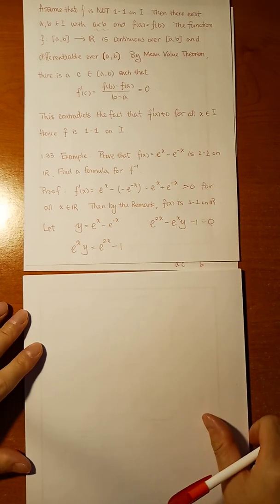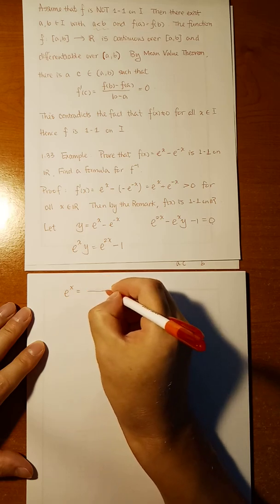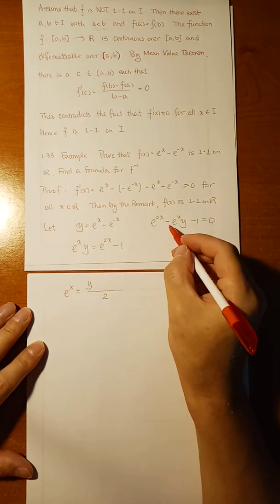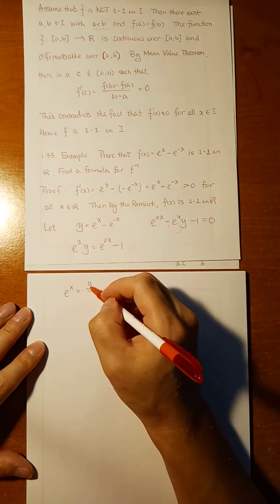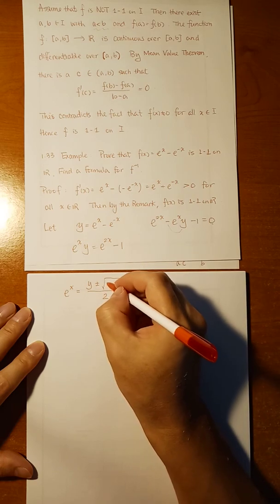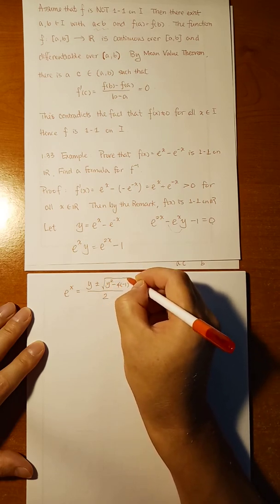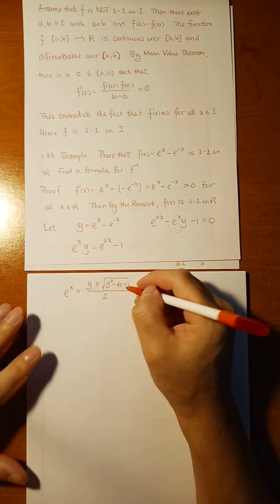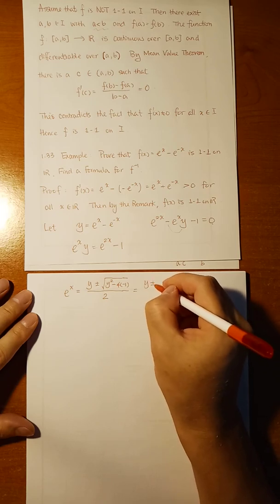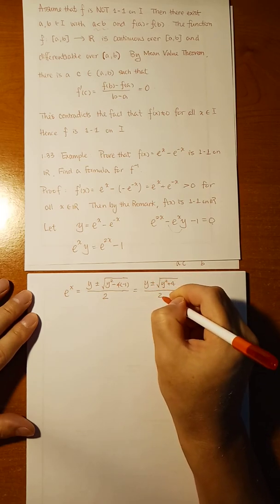All right, so by the root formula, we get e to x is (negative b plus or minus the square root of b squared minus 4ac) over 2a. Be careful here: b is negative y, so negative b is positive y. c is negative 1, and a is 1. So it's y plus or minus the square root of y squared plus 4, over 2.